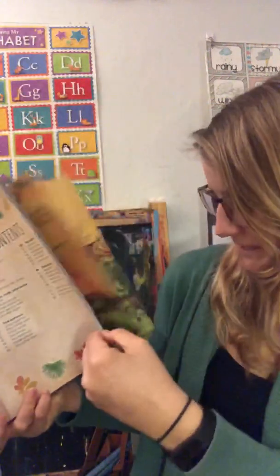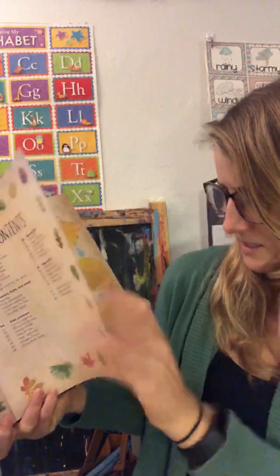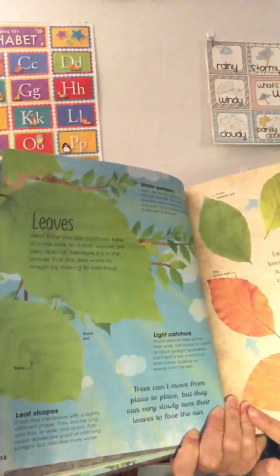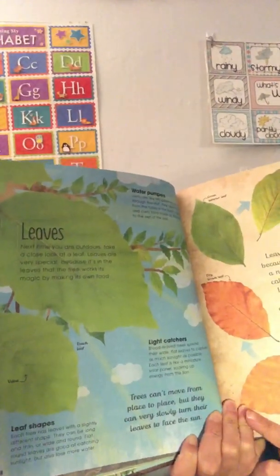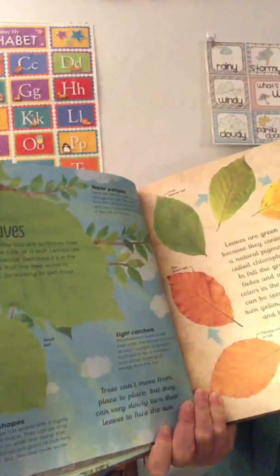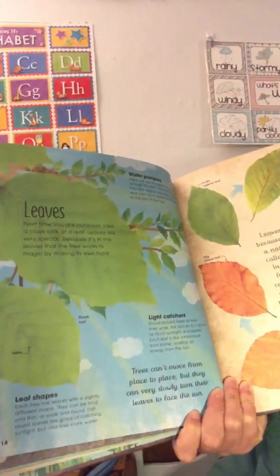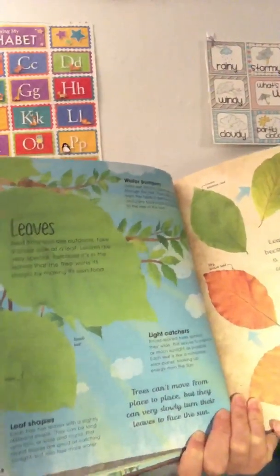I'm going to flip ahead to page 18 to read about leaves. Okay, and then we have a little activity to do. Next time you're outdoors, take a close look at a leaf. Leaves are very special because it's in the leaves that the tree works its magic by making its own food.